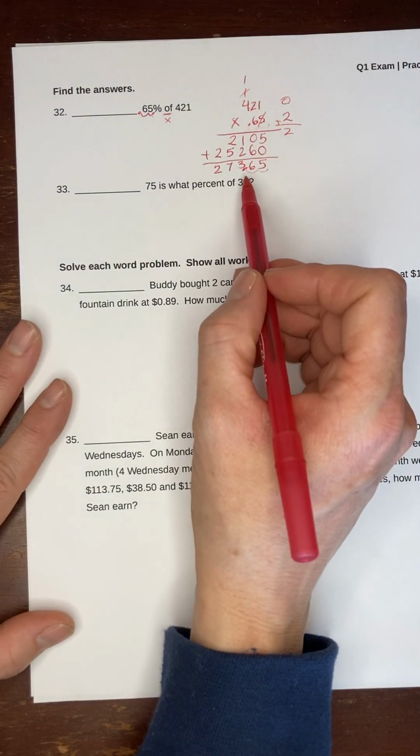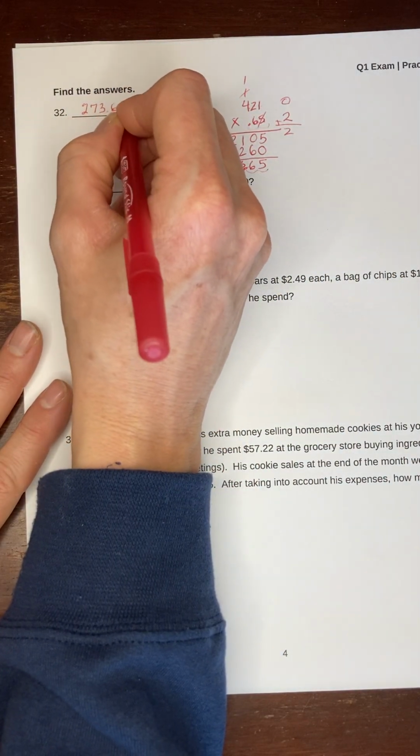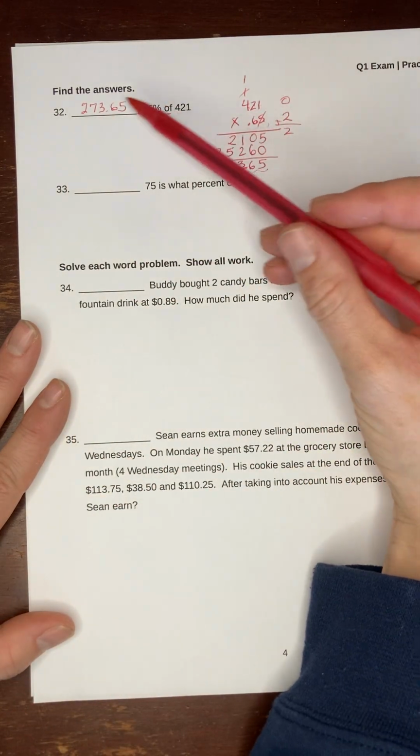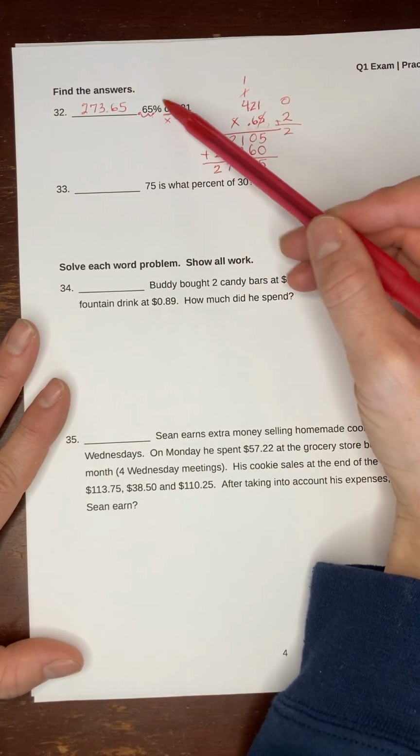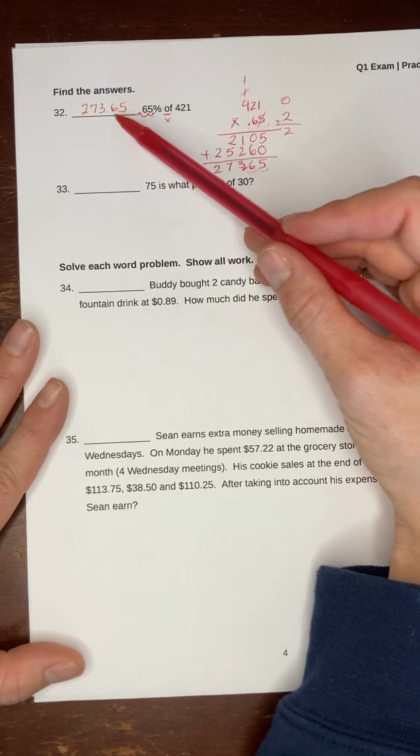So our final answer is just 273.65. Notice there is no percent sign here because I already have a percent in my problem. I'm not going to add a percent or convert it to a percent. This is just a number.